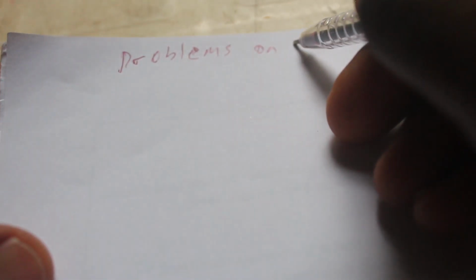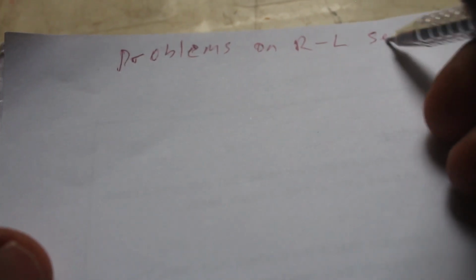Now let's solve a problem on that. So we have problems on RL series circuit.